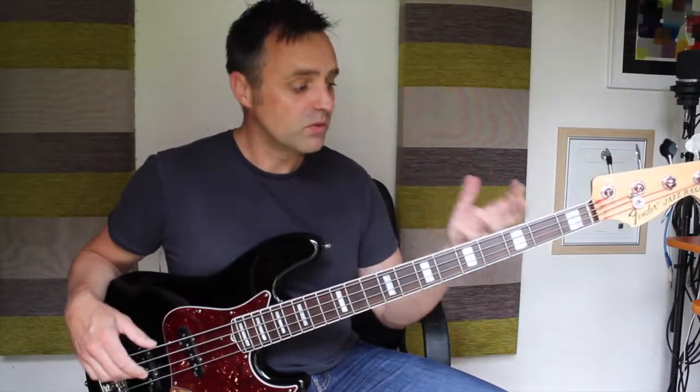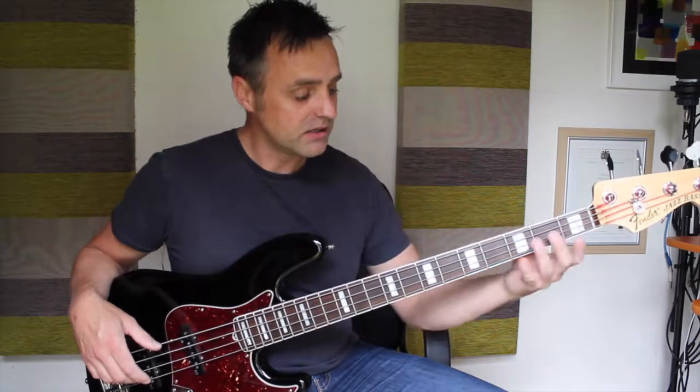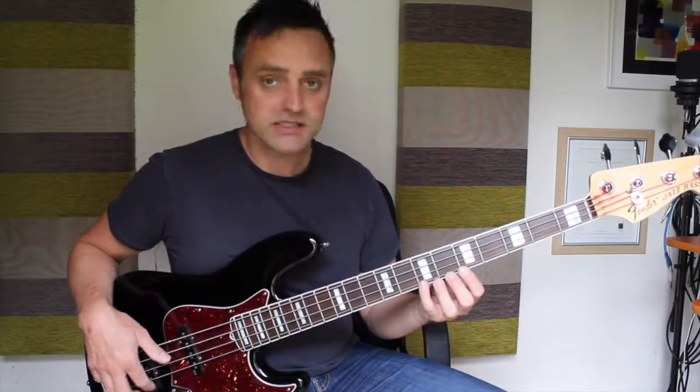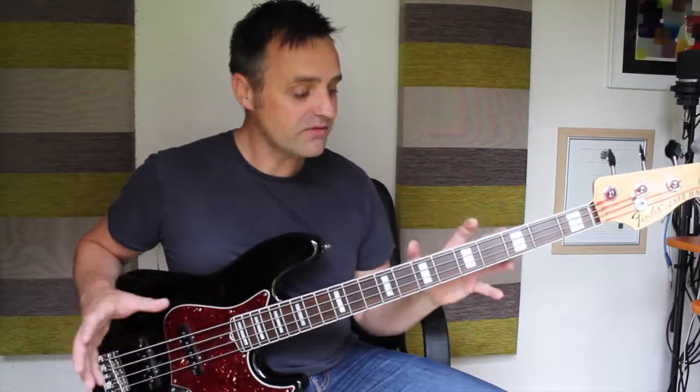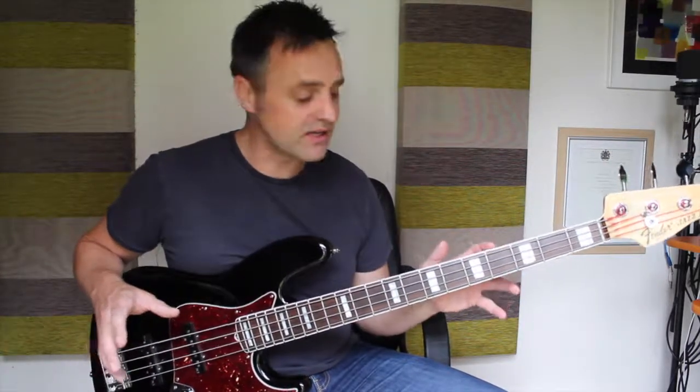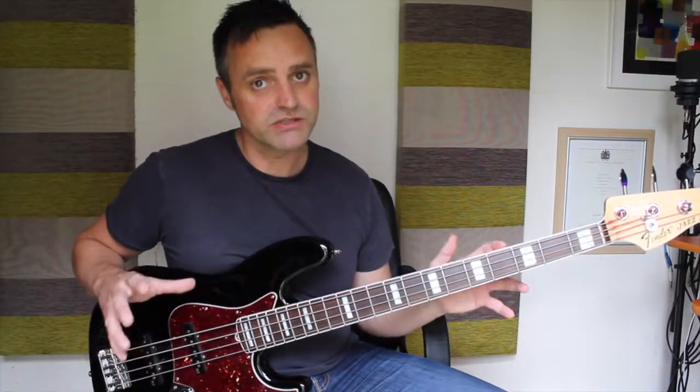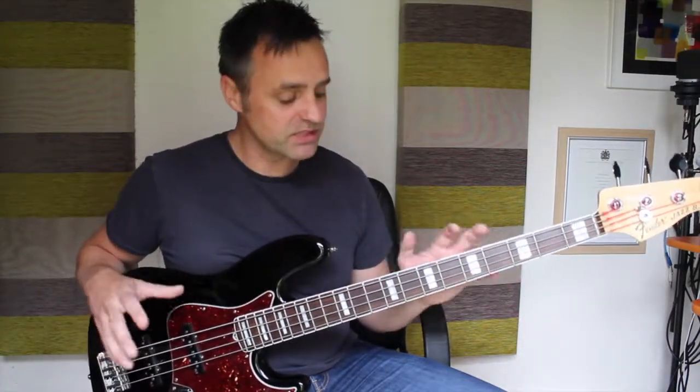So there we are. So 1, 2, 3 approaches now there, and 3 extensions of getting up to this 7th fret here and learning about the fretboard here. So stick with that, have a go at that and practice that. Don't go any further than that, and then again we'll turn up onto the next mode and the next position on the bass next.